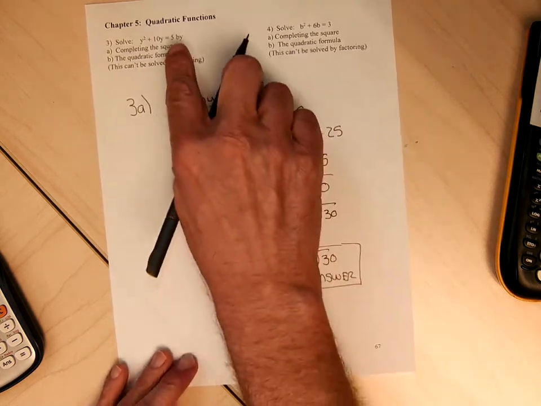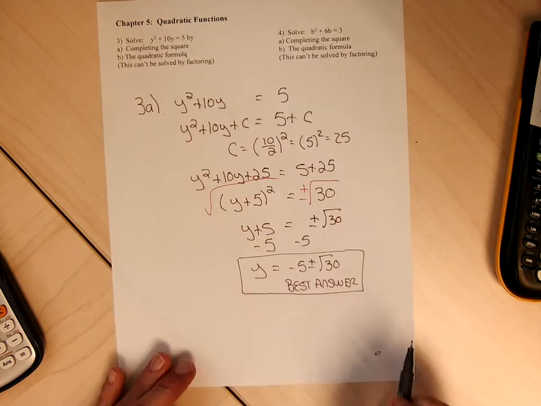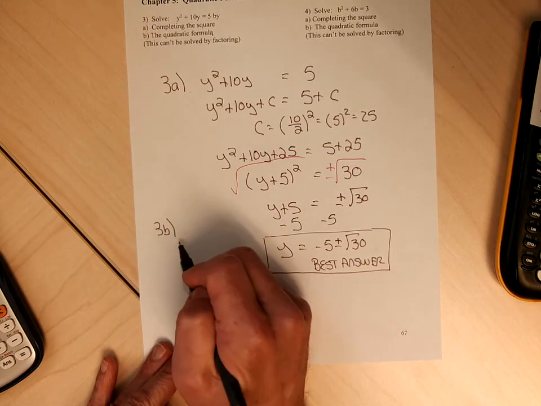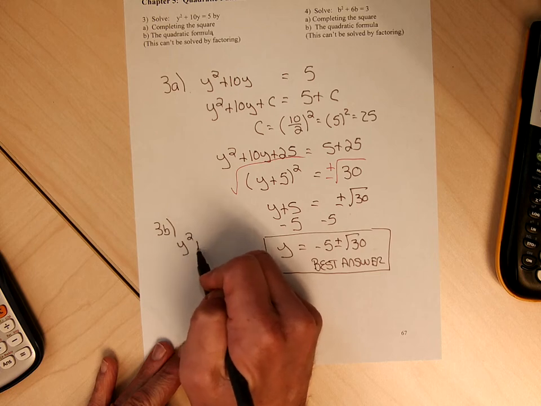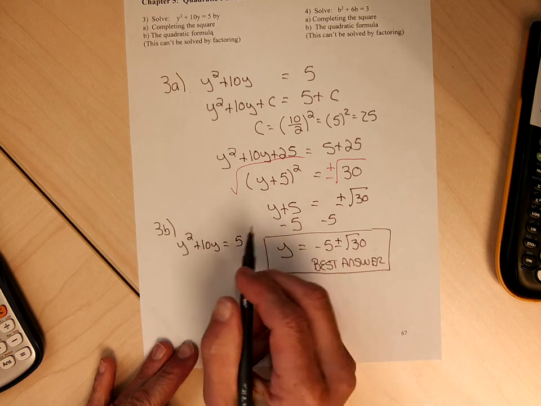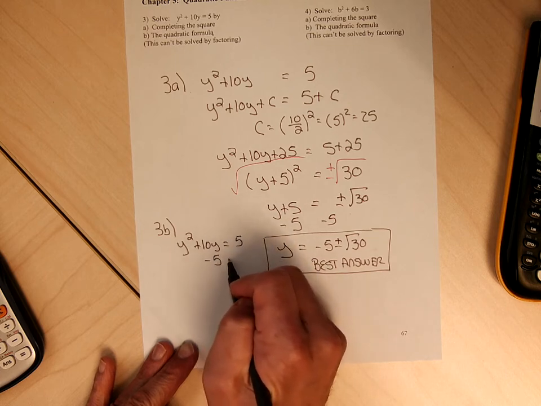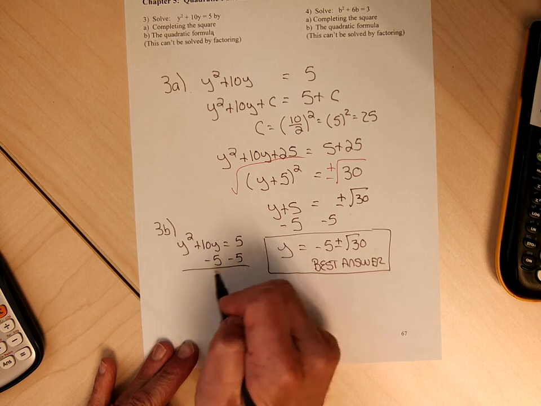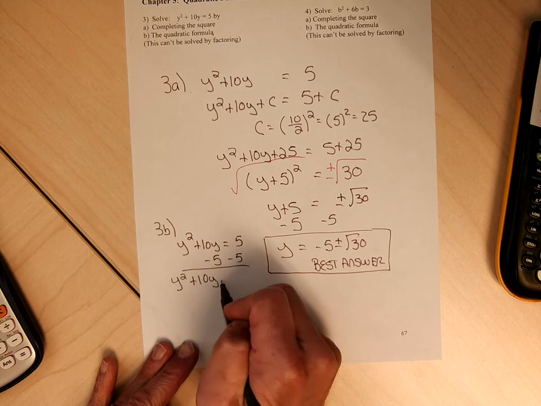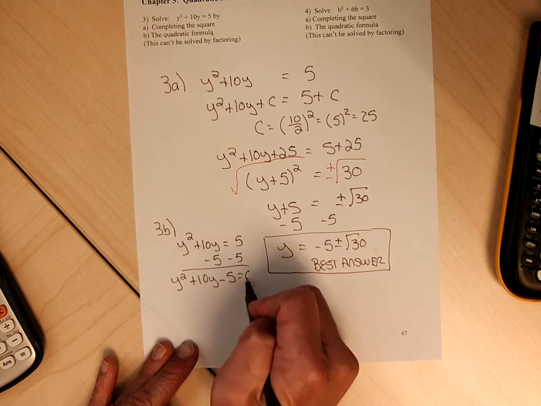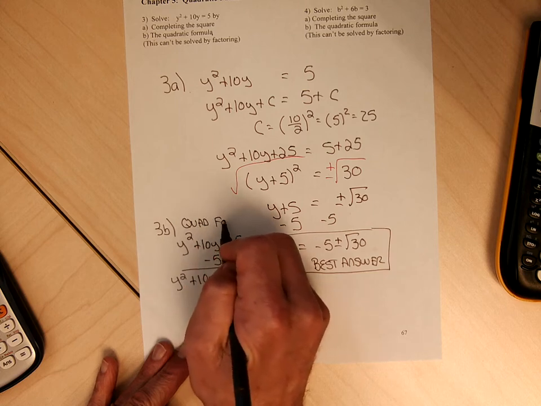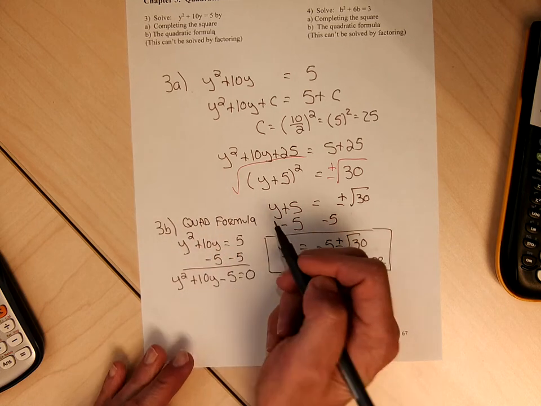I'm going to try to jam in solving the same problem by the quadratic formula. If I wanted to do 3b and solve by the quadratic formula, I can't jump straight into the quadratic formula the way the problem's written, because the quadratic formula is opposite the completing the square. Completing the square needs the constant on the right-hand side, the number without the letter, but the quadratic formula needs the right-hand side to be 0. So if I want to use the quadratic formula, I need to get it set equal to 0.